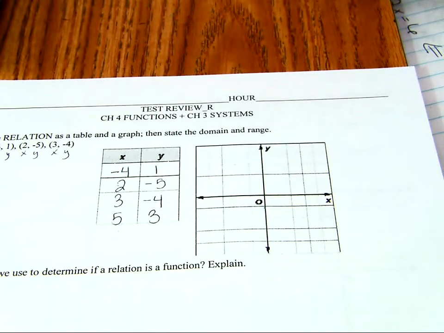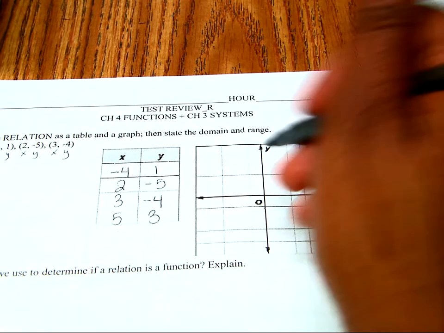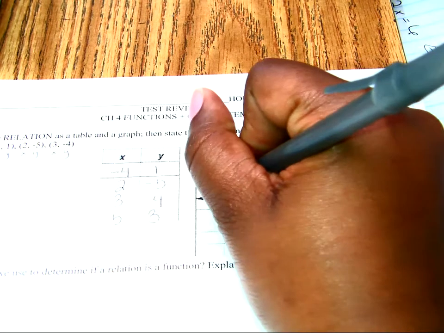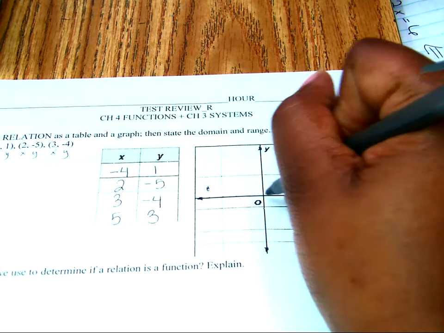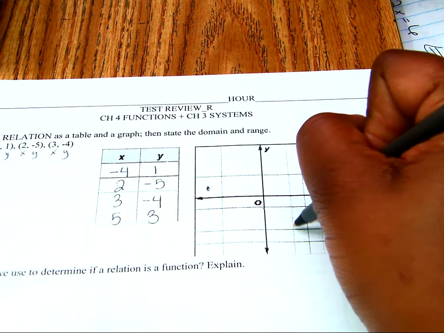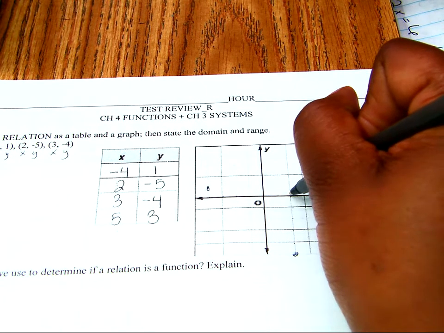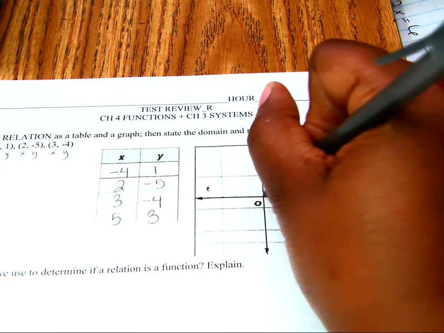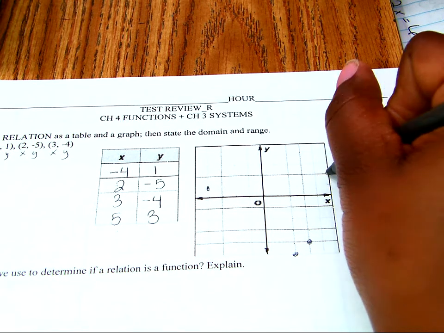Now I'm going to do the graph. I'm going to graph the first one. It tells me to go to the left 4: 1, 2, 3, 4. Up 1 because it's a +1. This one tells me to go to the right 2, down 5. To the right 3, down 4. This one tells me to go to the right 5, up 3.